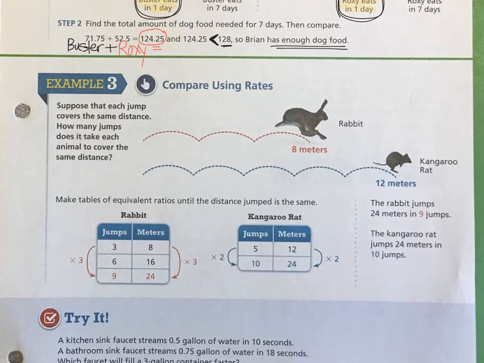Example 3. This time, let's compare using those rates. Suppose that each jump covers the same distance. You see that we have a rabbit here, and each jump covers the same distance. Then we also have a kangaroo rat, and each of his jumps also covers the same distance. How many jumps does it take each animal to cover the same distance?